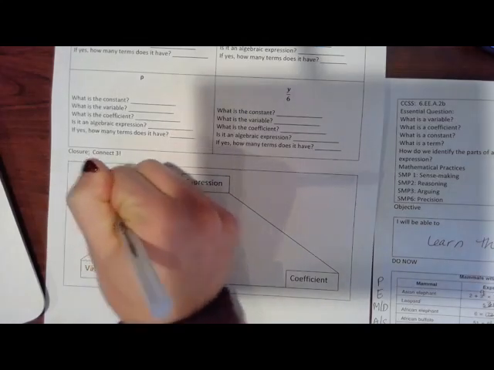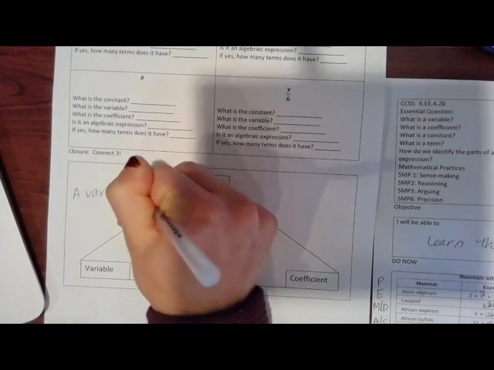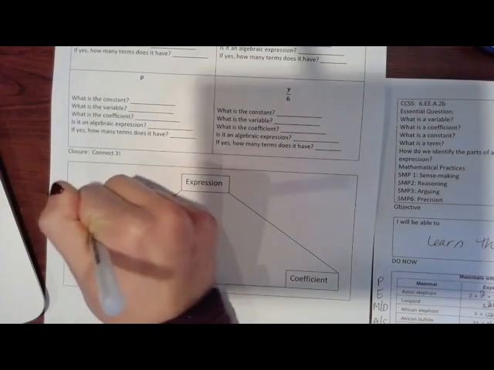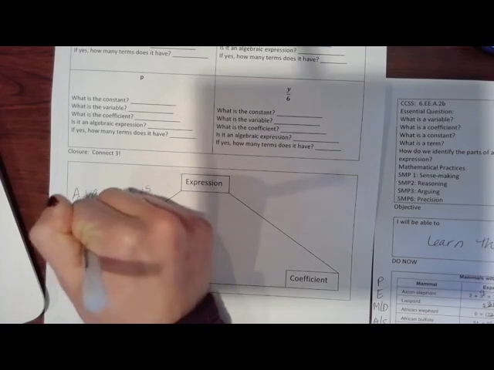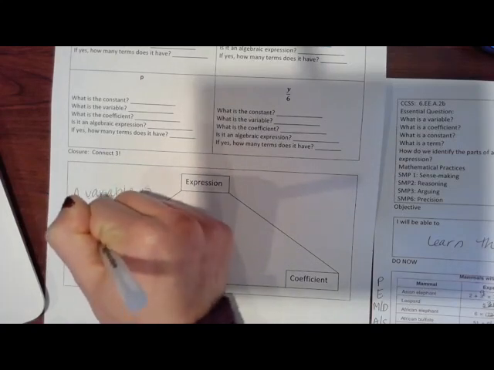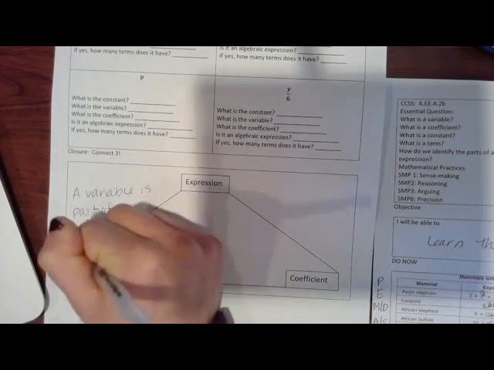Okay, so again, I want you to go ahead and do these. When you are done, I will check it over, but I do want you to also fill in this part, which you might not know how to do. So we have expression, variable, and coefficient. So a variable is part of an algebraic expression.